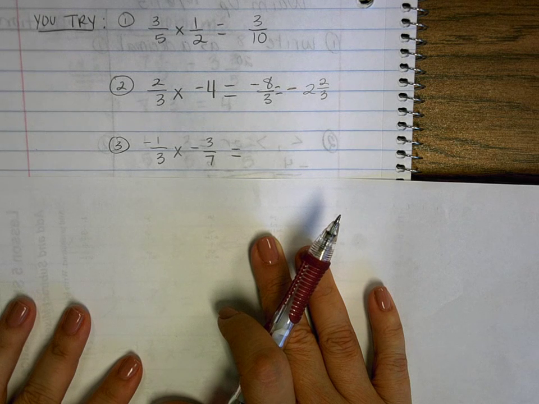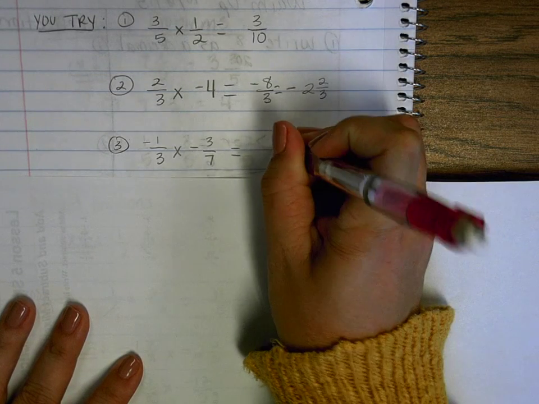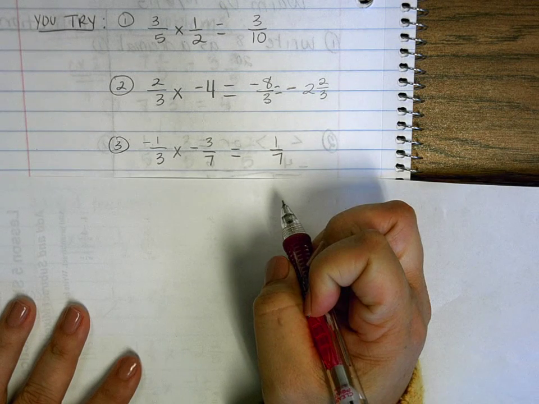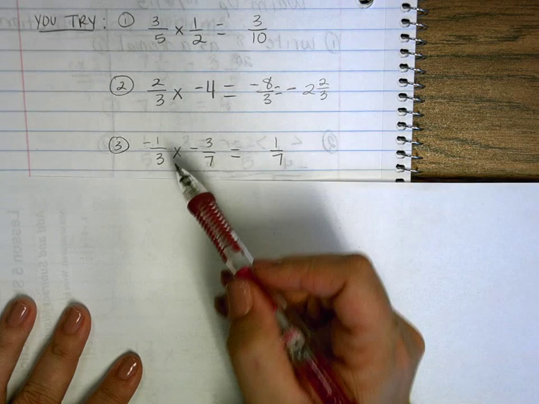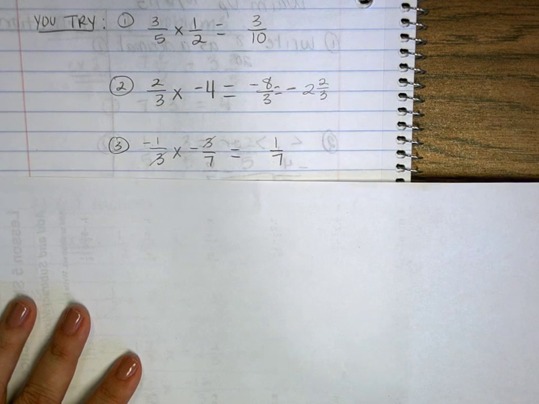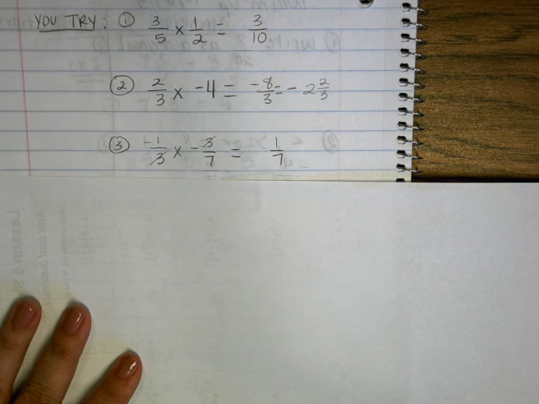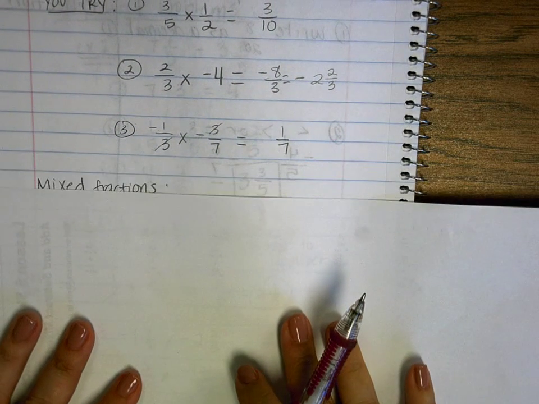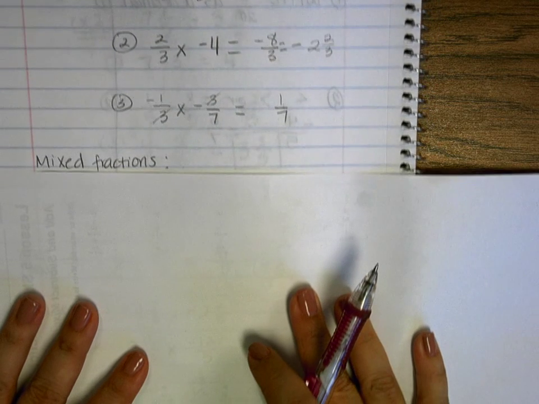I got a negative 1/7. You're close. It's a positive. Yeah, because a negative times a negative is a positive. Remember that from our integer rules? And so if you cross canceled, you could just cross these two 3's out, couldn't you? Yes, I did. And then you have your answer. Who got 1/7? Awesome.